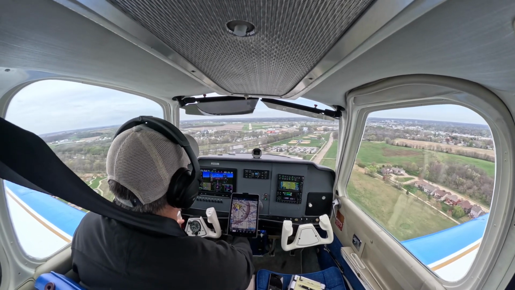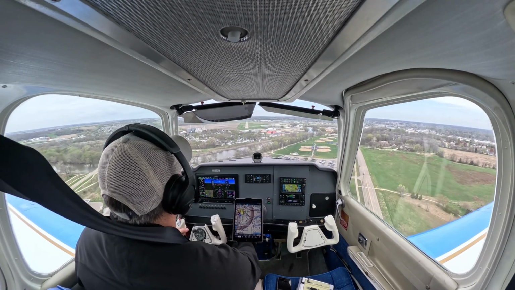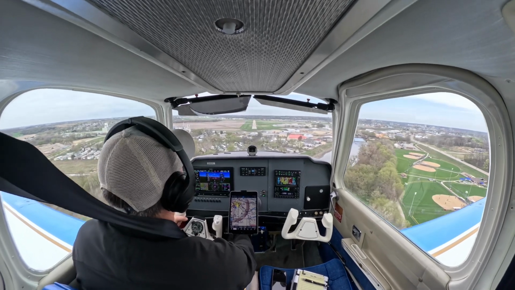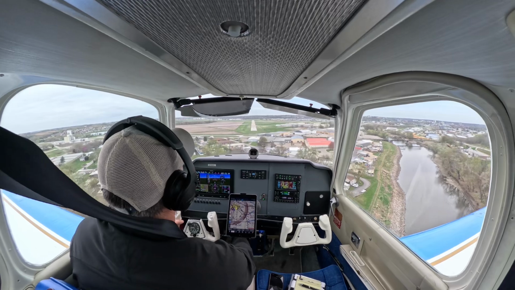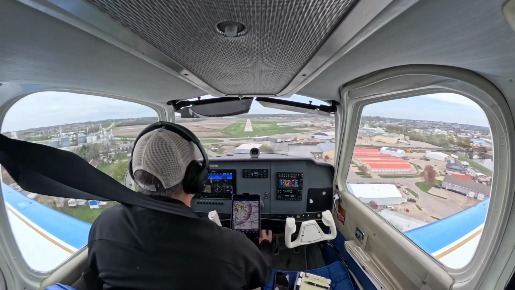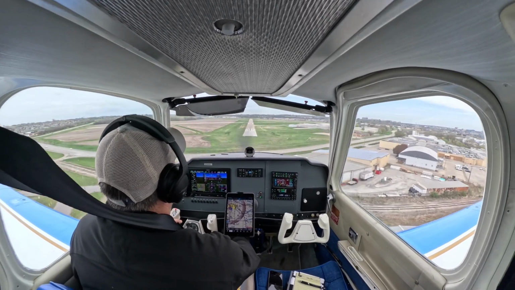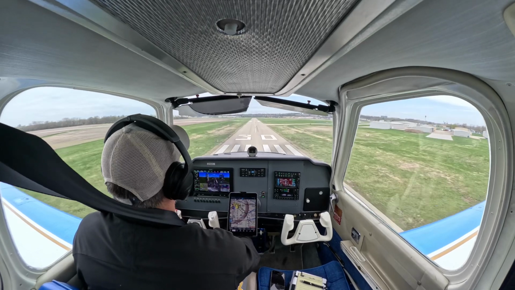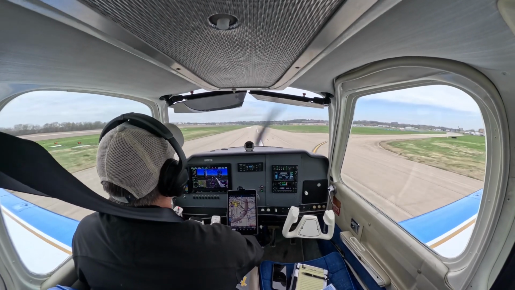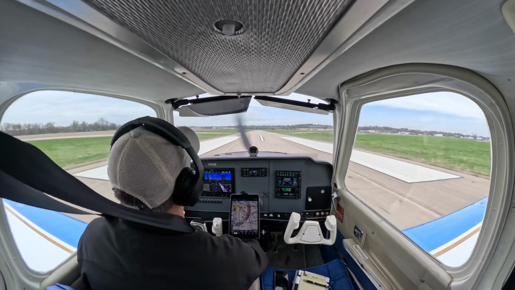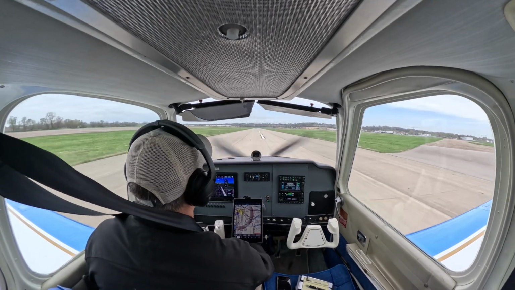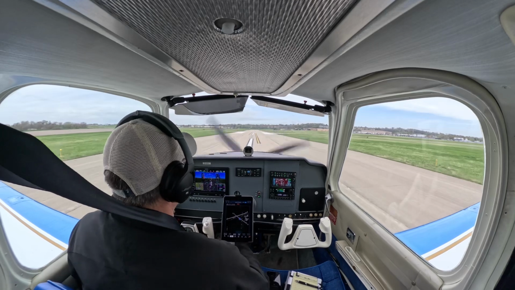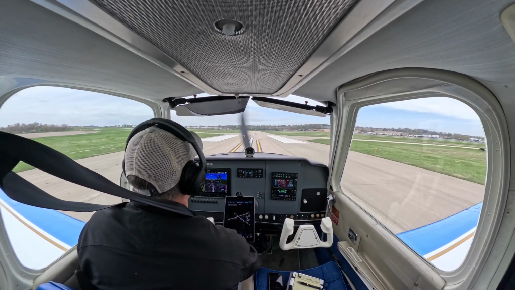National traffic, 7737 Tango will be flying out over Monticello at 2,500. Iowa City traffic, flight design 780 Romeo, 5 south, landing 30, Iowa City.